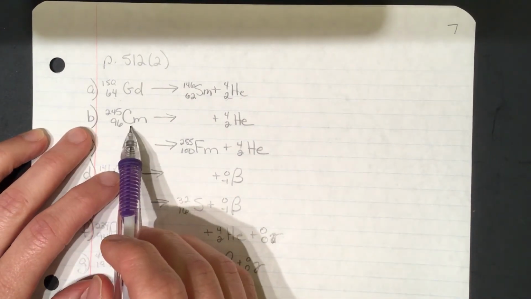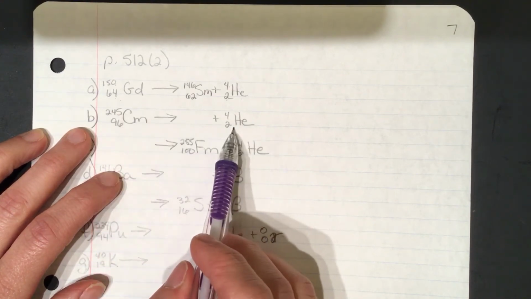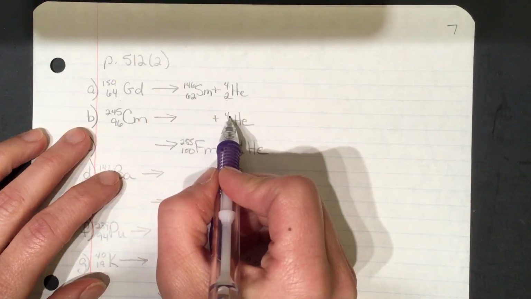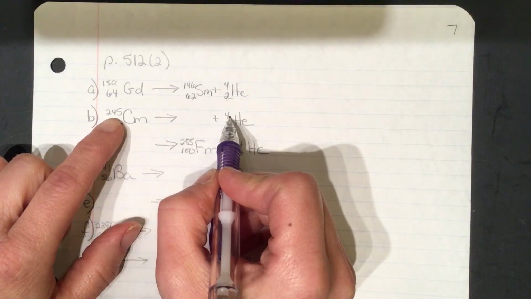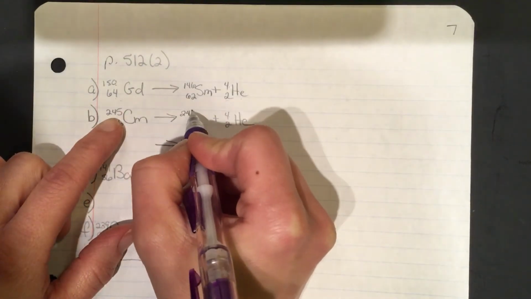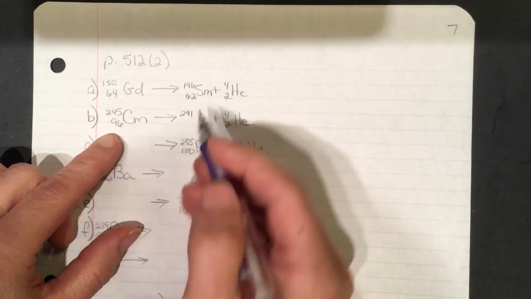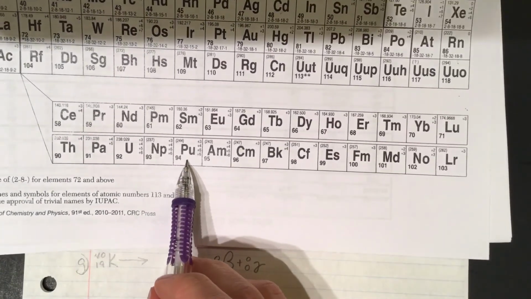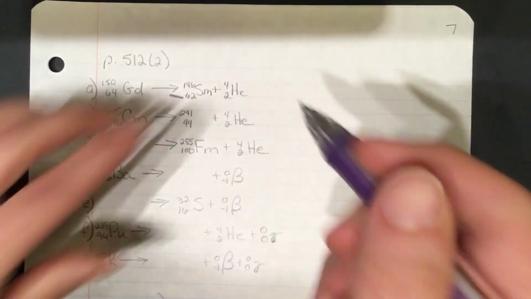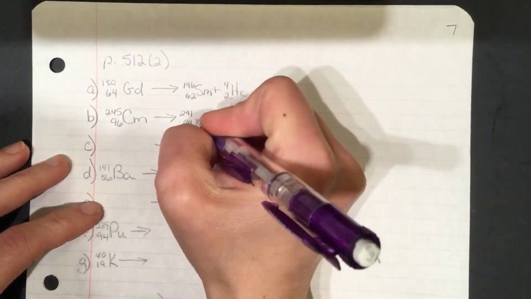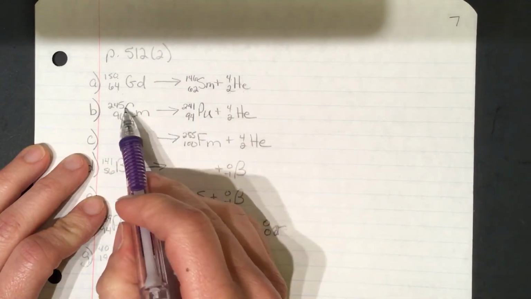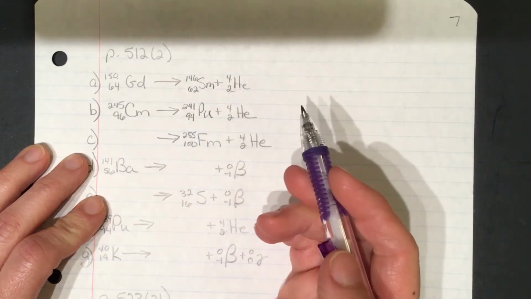So I have curium 245 undergoing alpha decay. So I think what plus 4 will equal 245, and that is 241. And what plus 2 will equal 96? Well, that is 94. So I look up 94 on my table here, and it's plutonium. So Pu. Okay, and just double check. 241 plus 4 is 245, 94 plus 2 is 96. Simple addition.